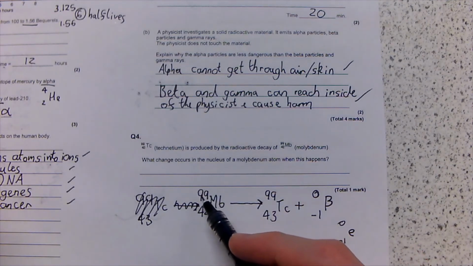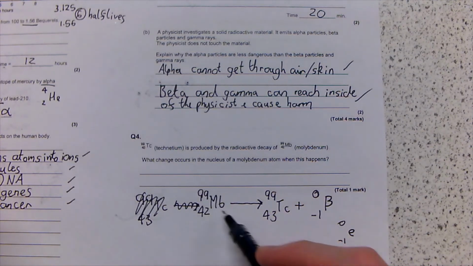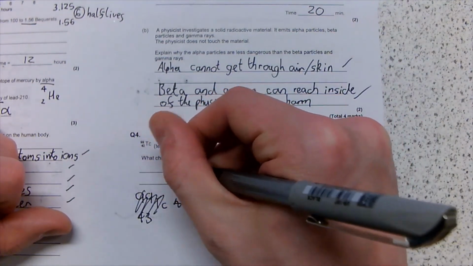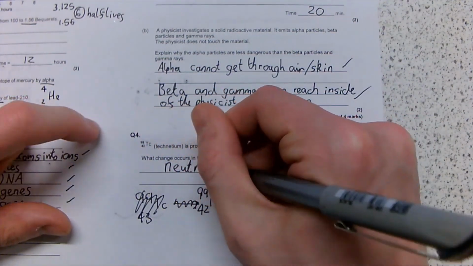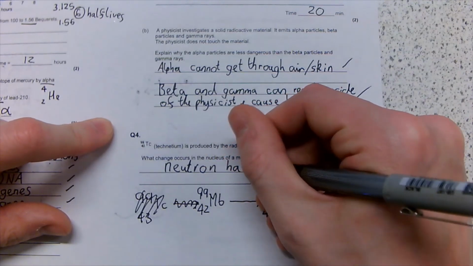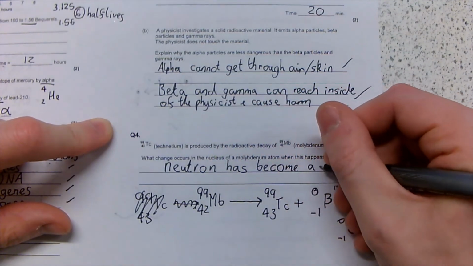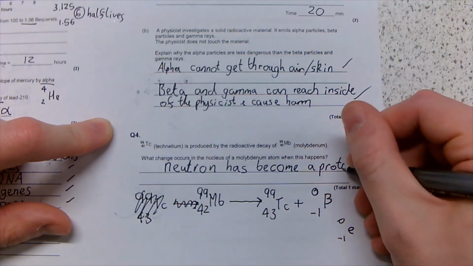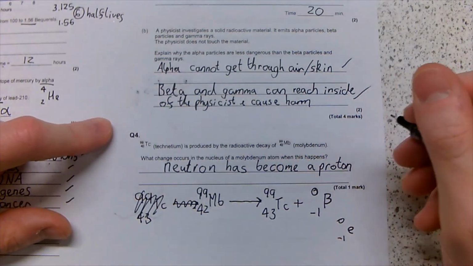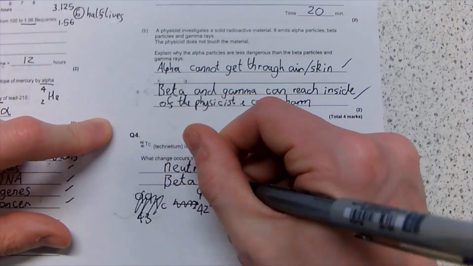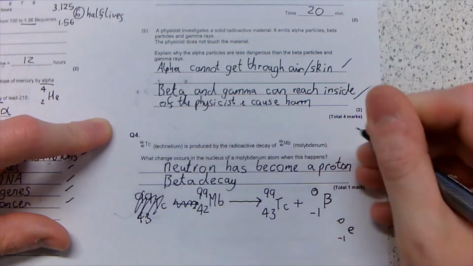So that means one of these 99 nucleons, which is a neutron, has turned into a proton to increase my atomic number. Okay? So what has happened is a neutron has become a proton. Okay, I could have said something like beta decay. That might have gotten me the mark as well.